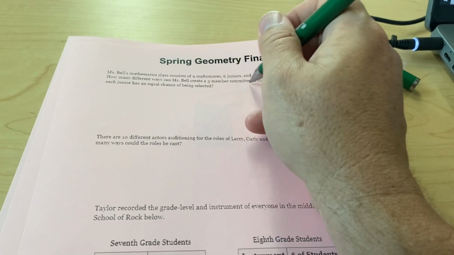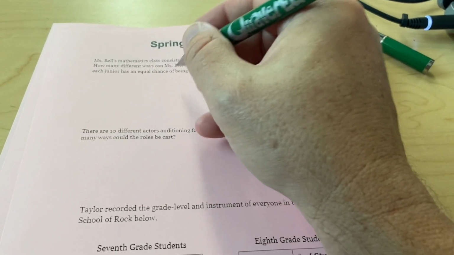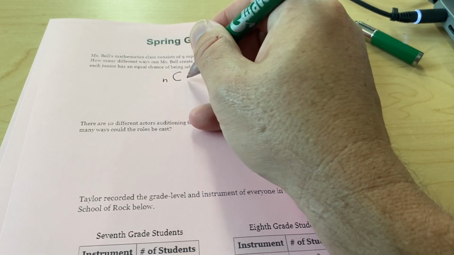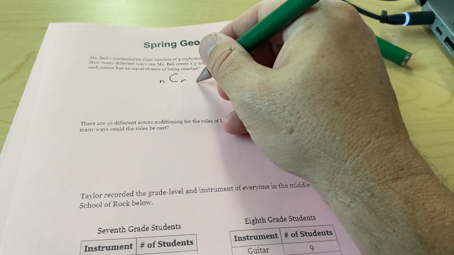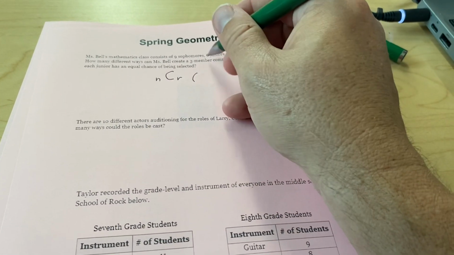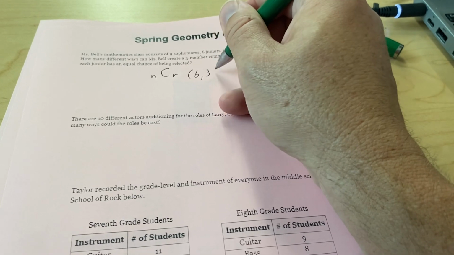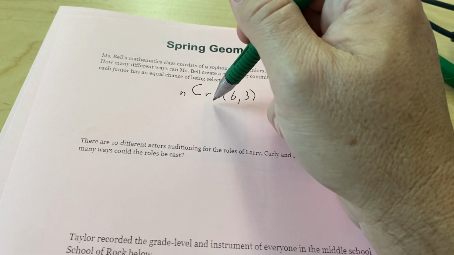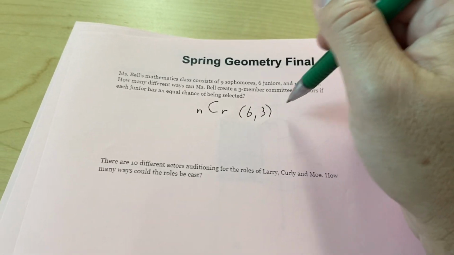Since it's a committee, it doesn't matter what order you get picked. That's nCr, and this is from the 6 juniors, we're going to pick 3 of them. So this is what you would type in: lowercase n, capital C, lowercase r, 6, 3.